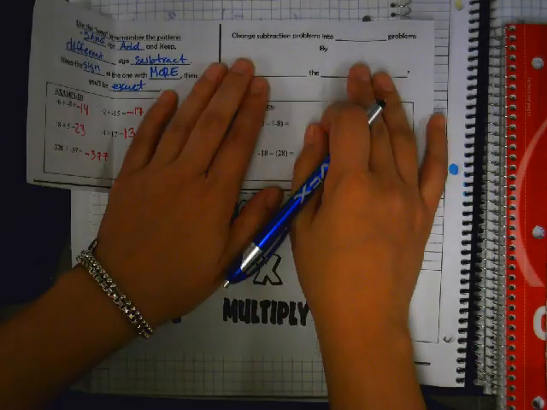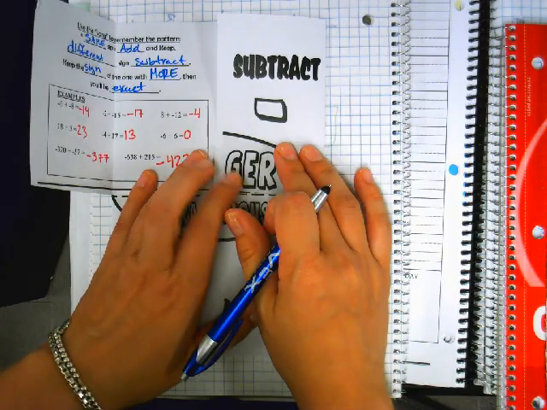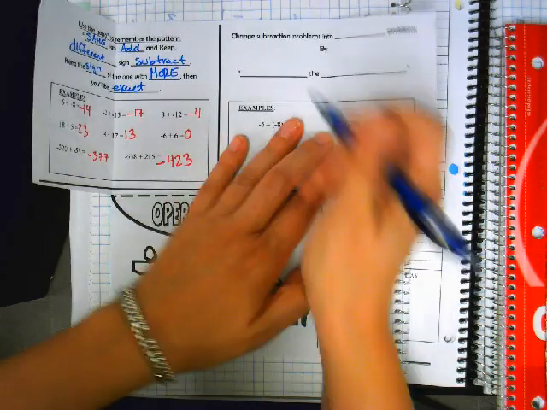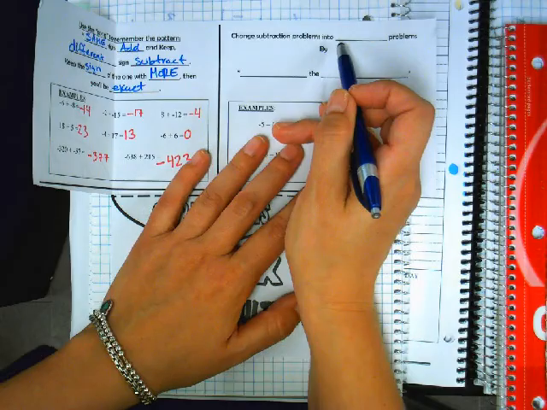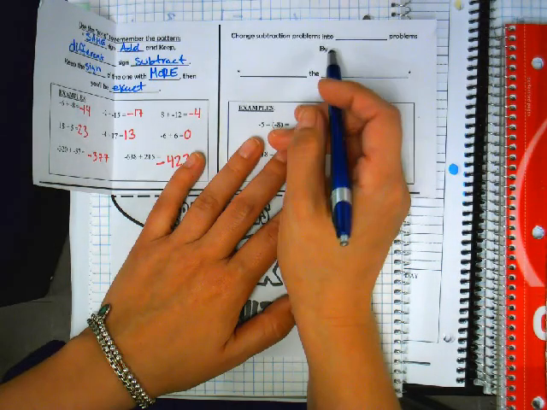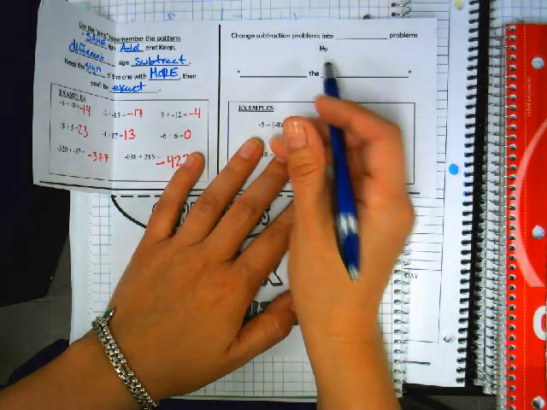Alright, so we're on the subtraction one. Change subtraction problems into, what do we change subtraction problems into? Addition, Lucero.